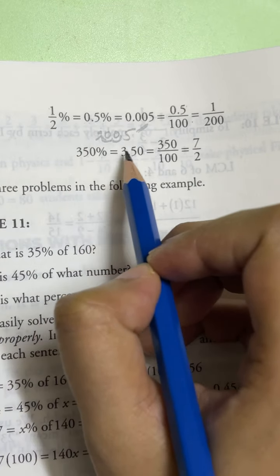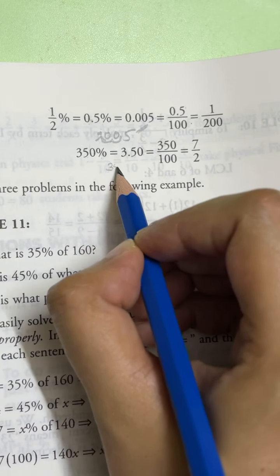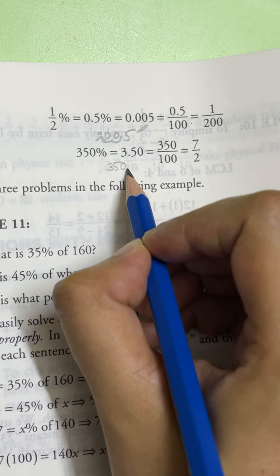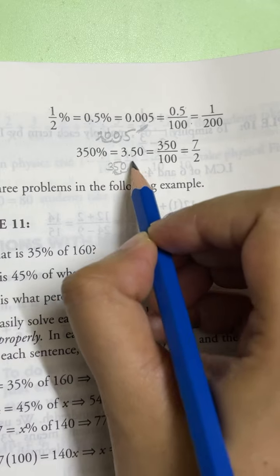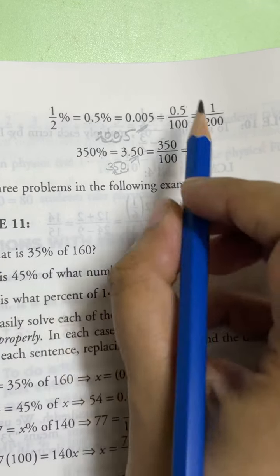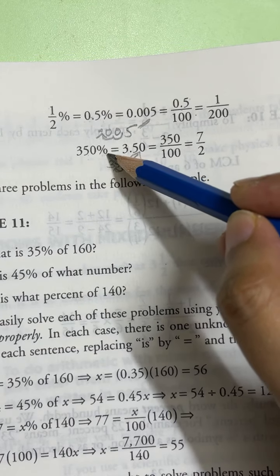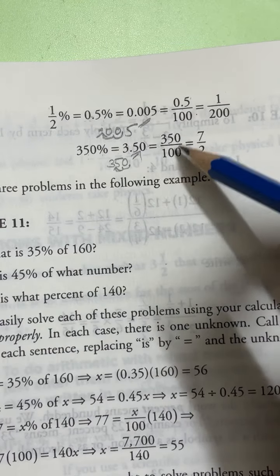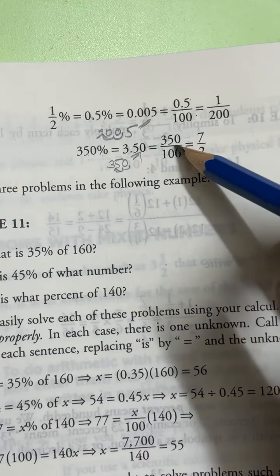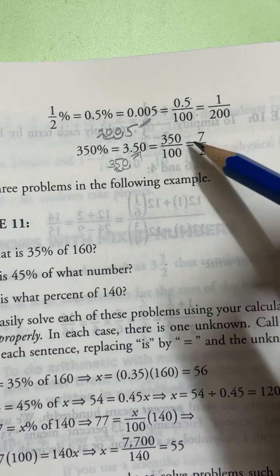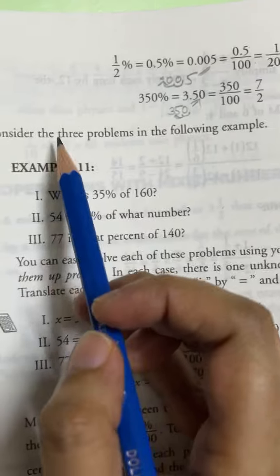350% is equal to, now you're going to write down, in place of decimals, you'll take 350, place the decimal towards right, move 2 slots towards left, 1 2. So your answer is 3.50. In terms of fraction, you drop down the percent symbol and you write down per 100. 350 out of 100. This percent means per 100. 350 out of 100. That's equal to 7/2. That's right.